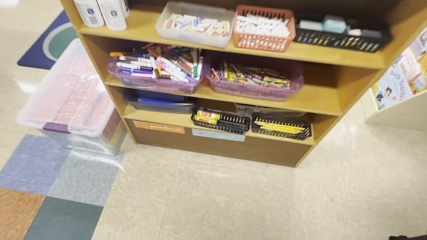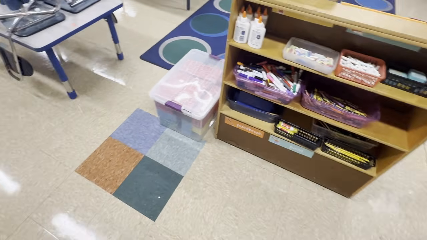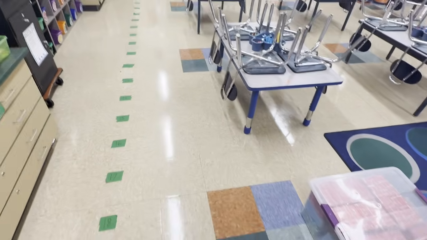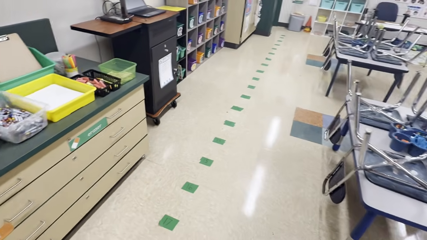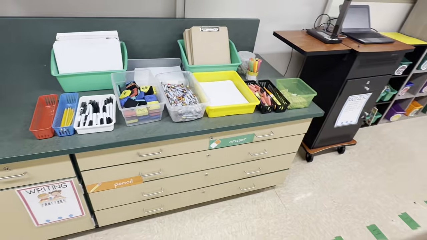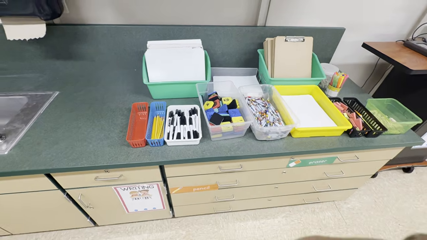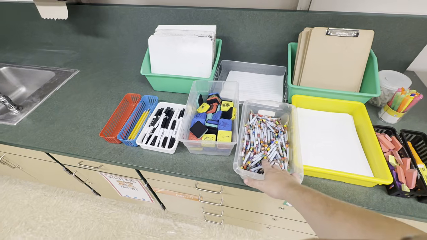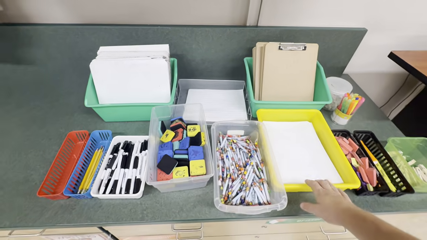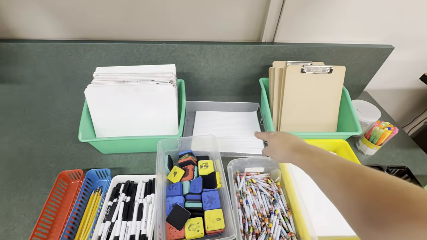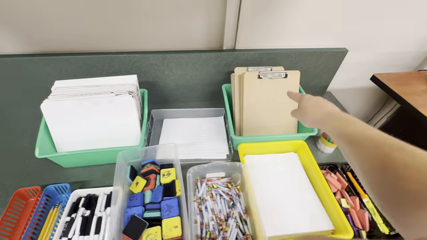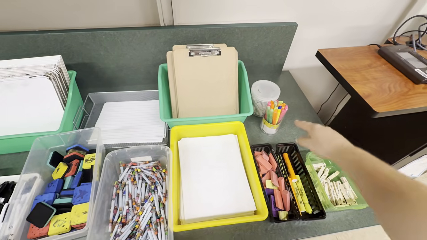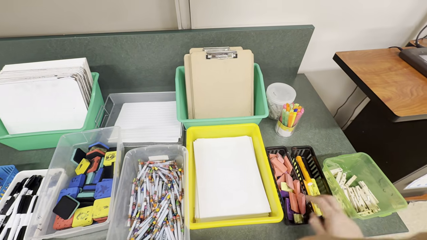More labels for items in the art center. Coming around is the writing area. The writing area has some different kinds of crayons here, some scrap paper, primary lined paper here, clipboards, small highlighters, big highlighters.